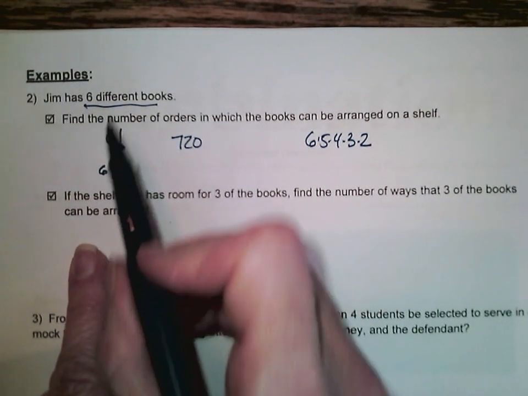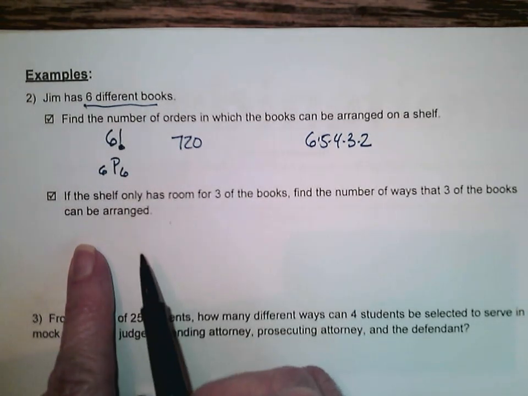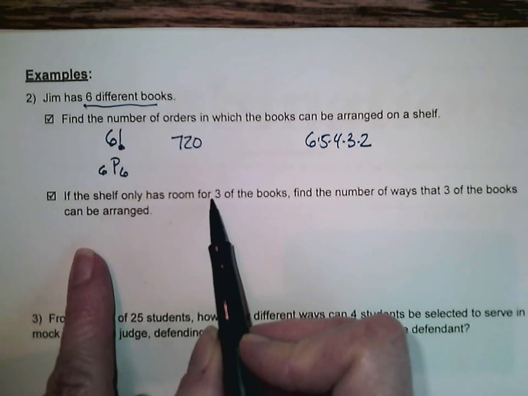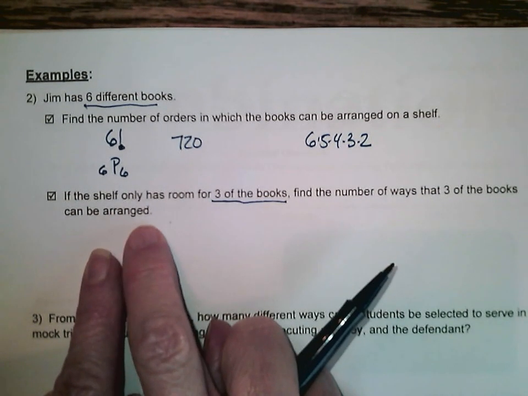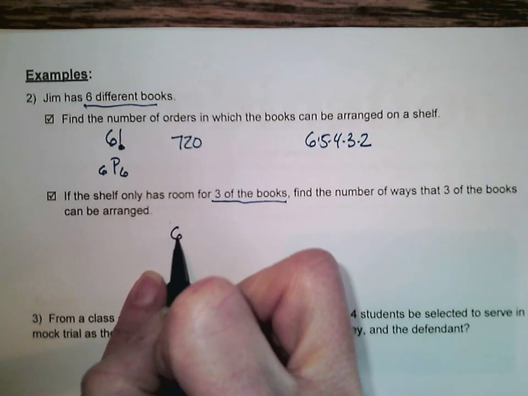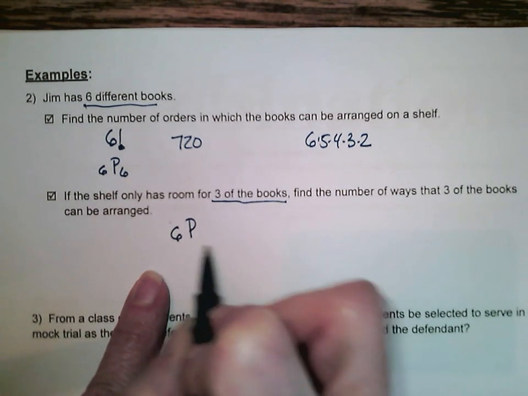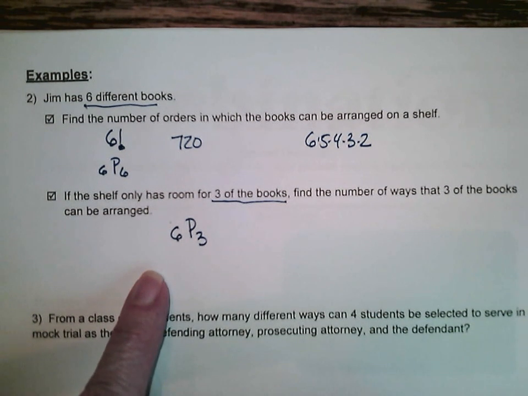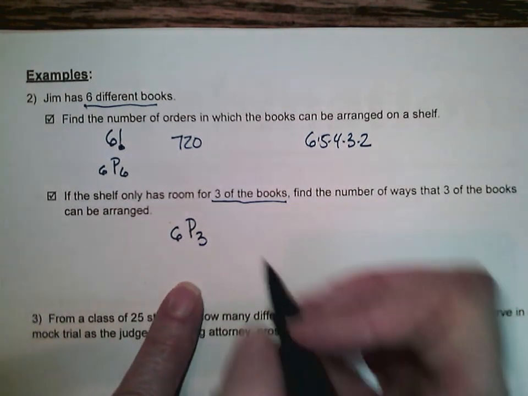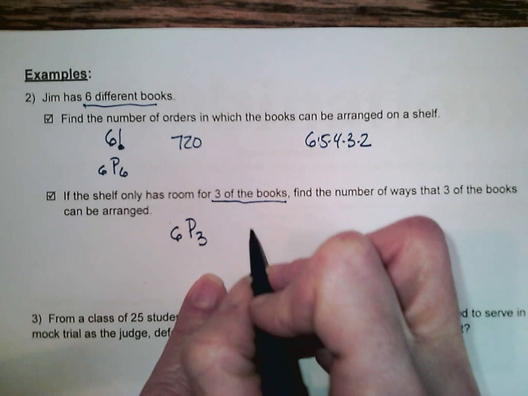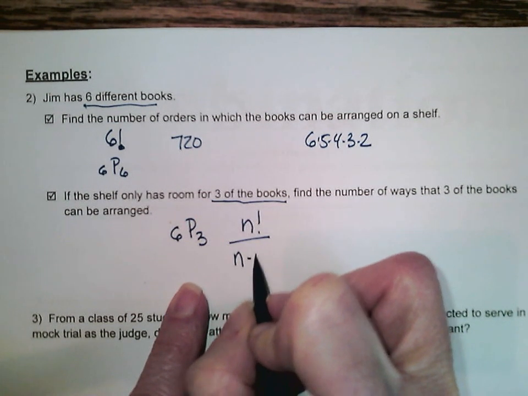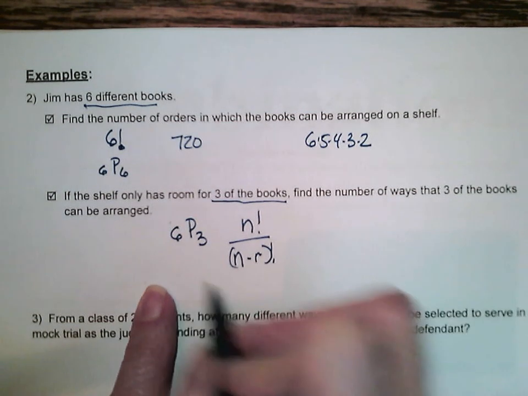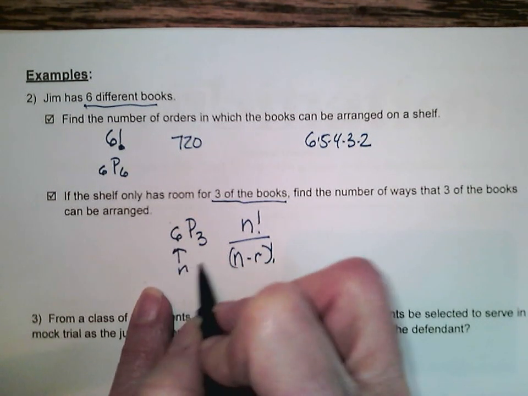So now we're still with Jim. He has 6 different books, but the shelf only has room for 3 of the books. So what are the different ways that 3 of the books can be arranged? So now we're taking 6 things, and we're doing a permutation with 3 at a time. Now if we do this the longhand way, which is good for you to know, remember the formula was n factorial over n minus r factorial. And of course, n is this number, r is this number.